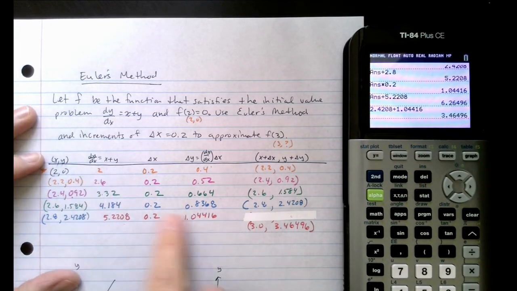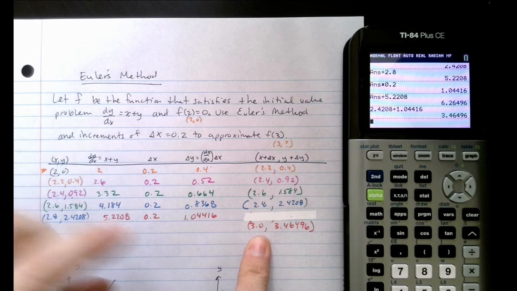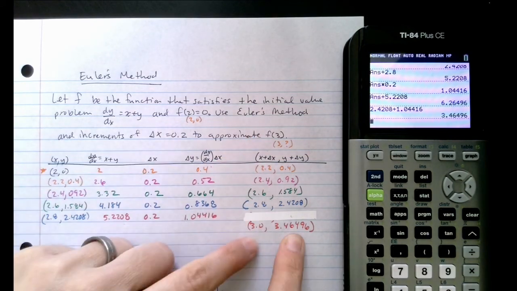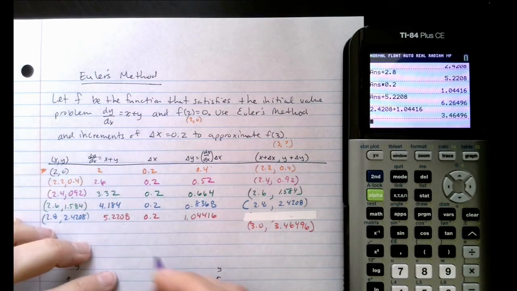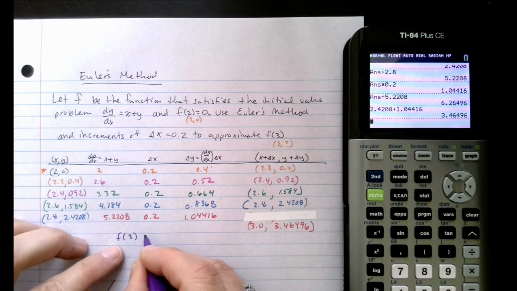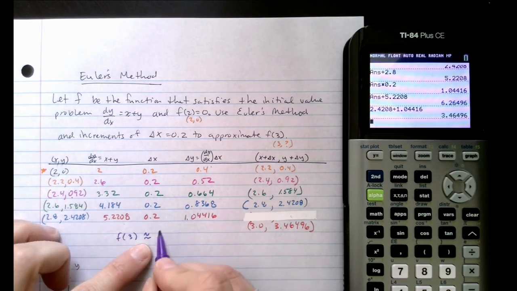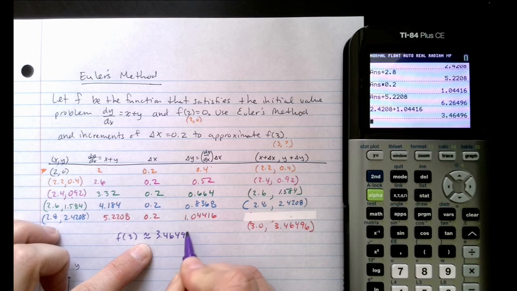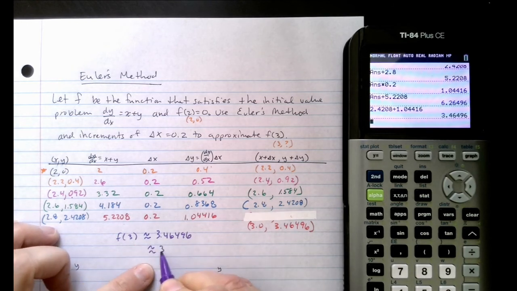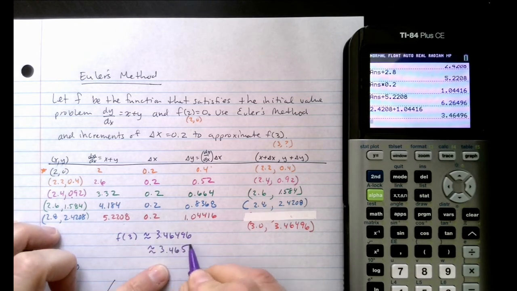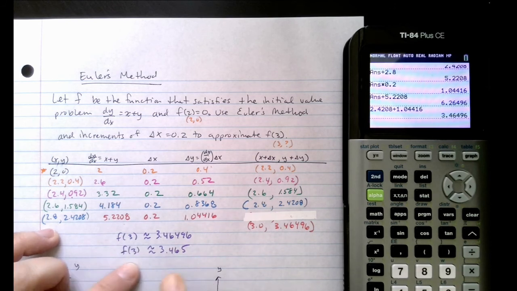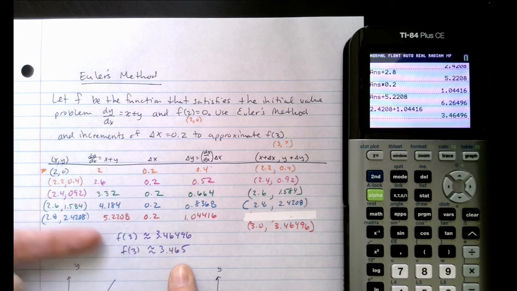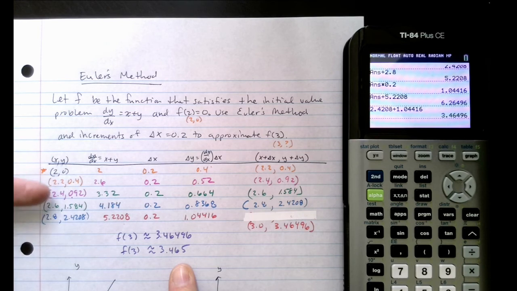So I went through my Euler's method and I stopped here because I ended at my input of 3. So what's my output? Using Euler's method, f evaluated at 3 is approximately 3.46496, or you could round and say 3.465. Okay, so here is my approximation. And it took me 1, 2, 3, 4, 5 iterations at 0.2 increments.